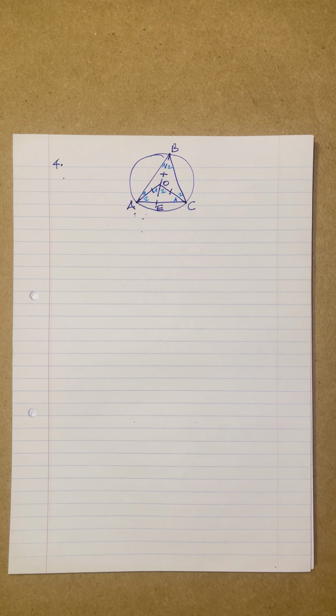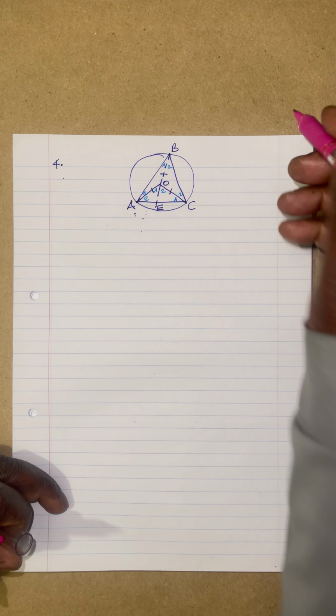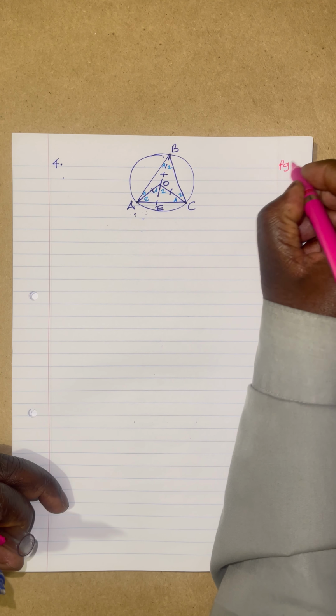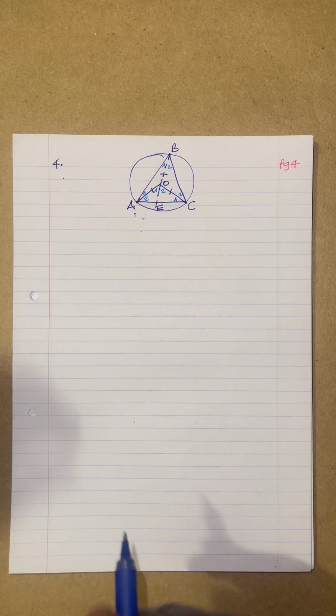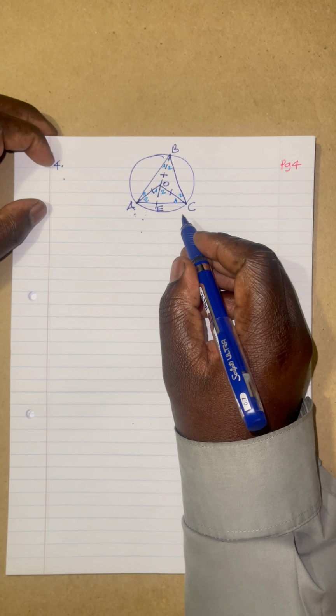And I'm going to call this page 4, because the previous page was page 3. Page 4. Right. So basically, we move on to given. So what are we given?